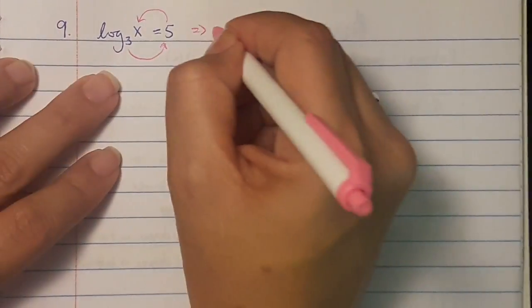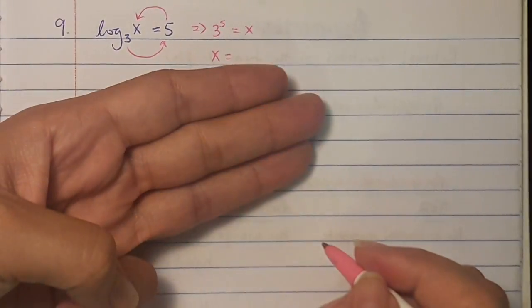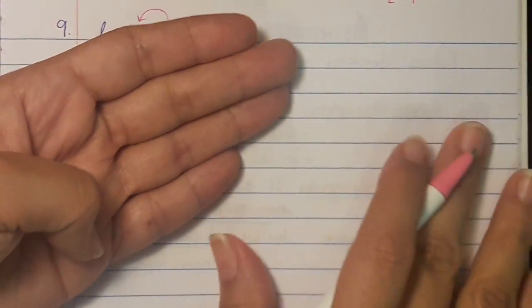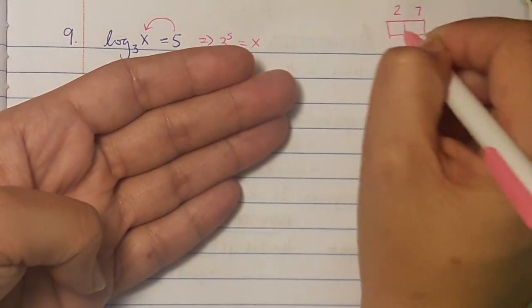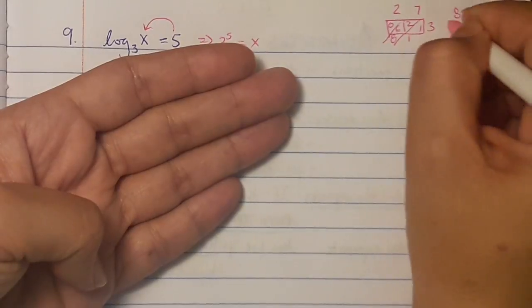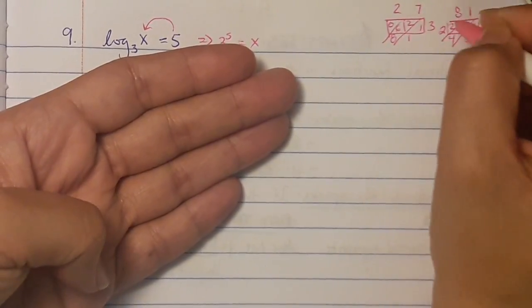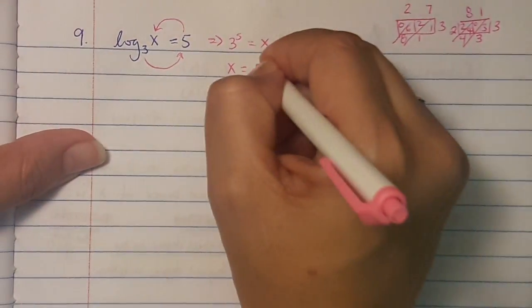So we had this again, start at the base, go over and back over. So 3 to the power of 5 is equal to x. Well, 3 to the power of 5 is what? 3 times 3 is 9, times 3 is 27. 27 times 3 is 81. And then 81 times 3, because that'll be my fifth one, is 243. So 3 to the 5 is 243.